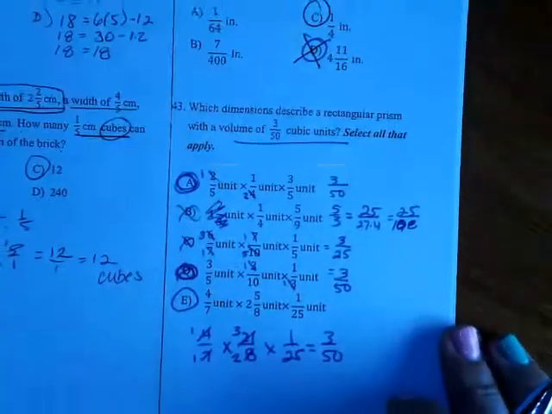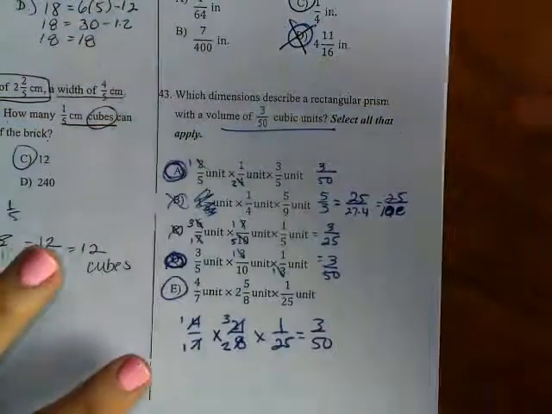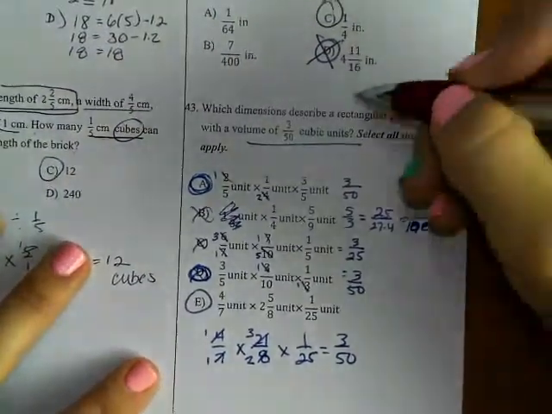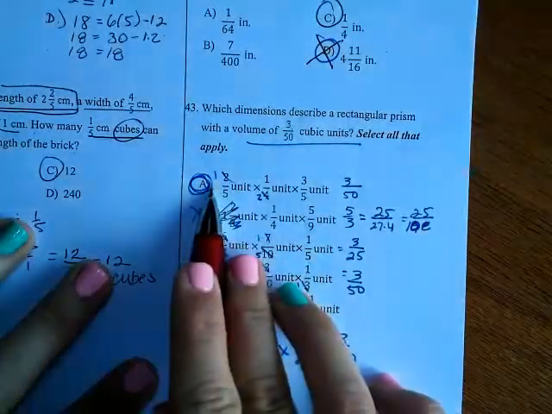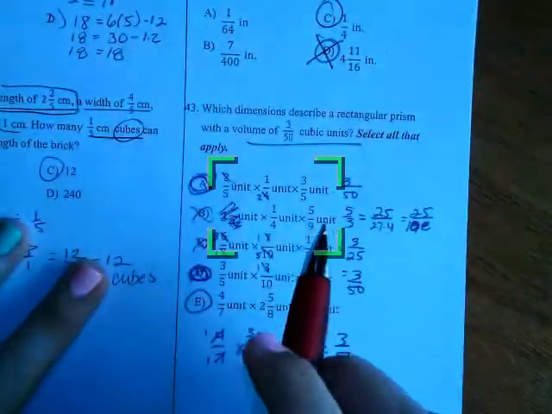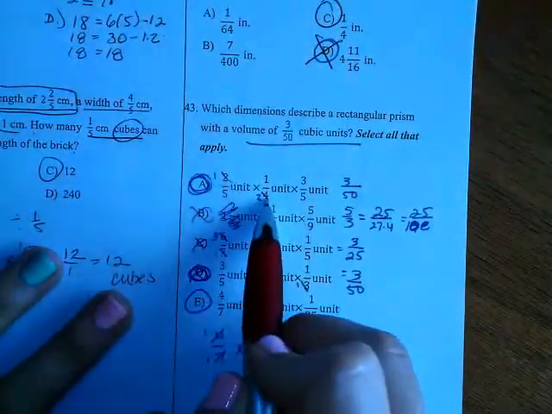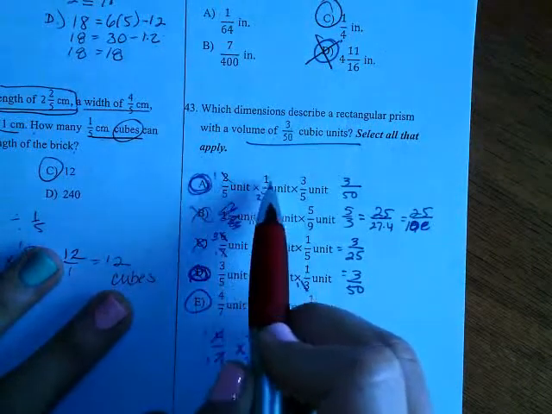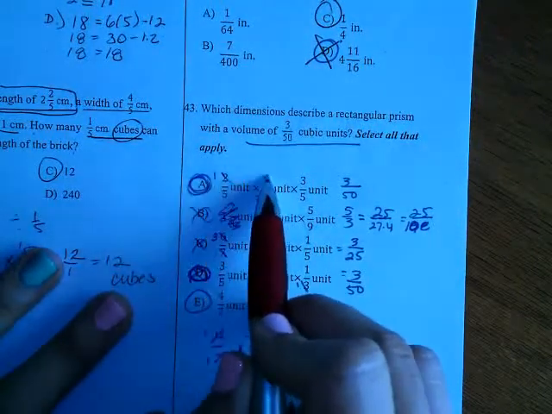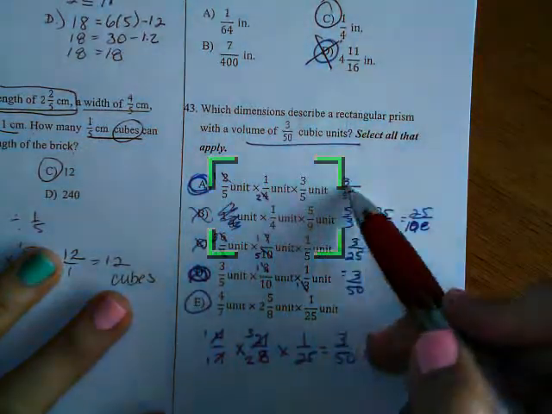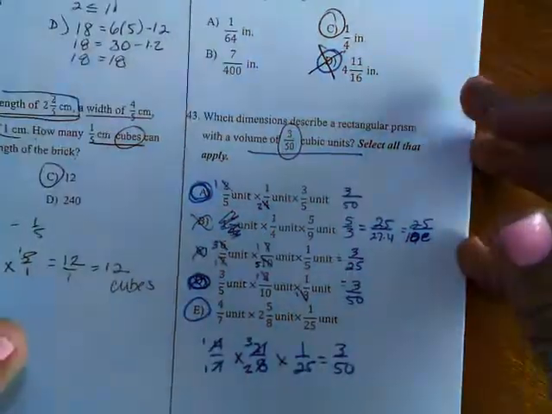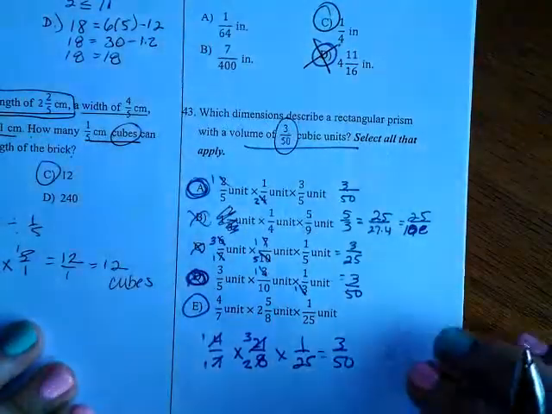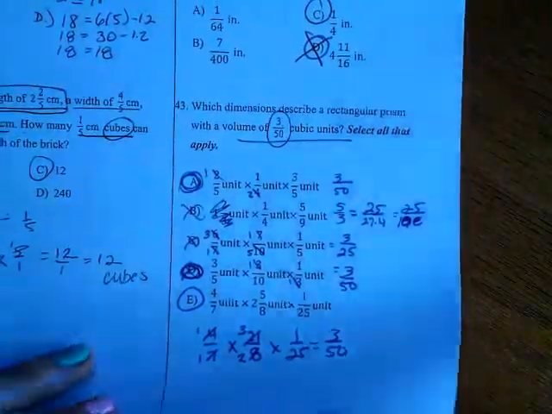All right, number 43. Which dimensions describe a rectangular prism with a volume of 350 cubic units? All right, you should simply be multiplying straight across. As you can see, I cross-simplified the 2 and the 4, making it a 1 and a 2. So it became 1 times 1 and 3 is 3 over 50, which gives me the same volume as what they're asking for. You can pause the video for a moment and look at my steps in solving this problem.